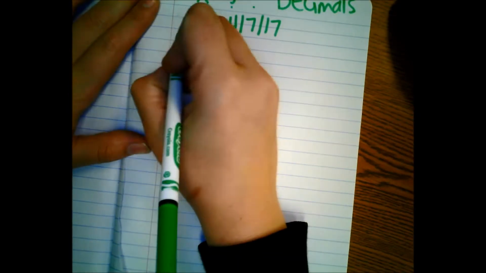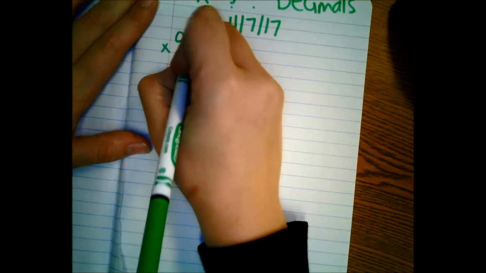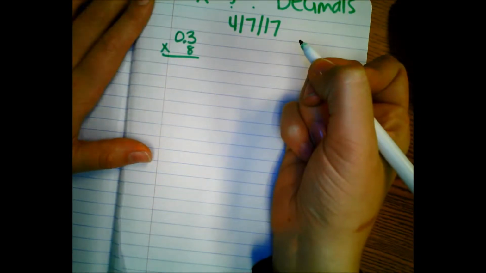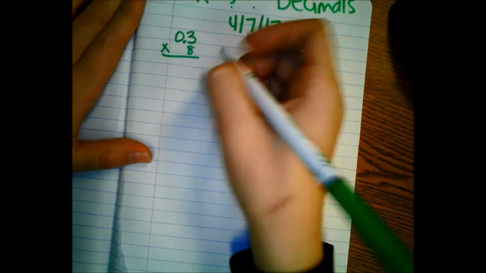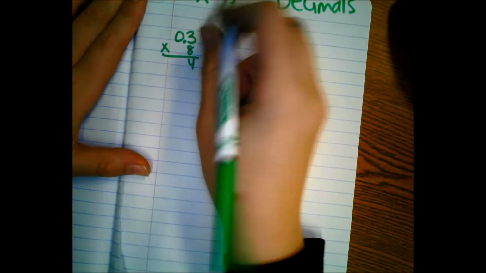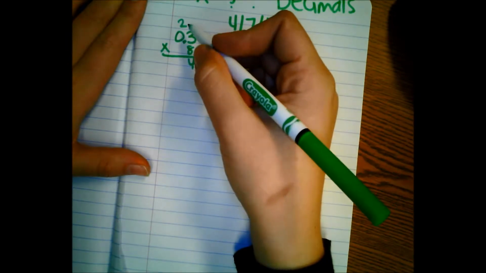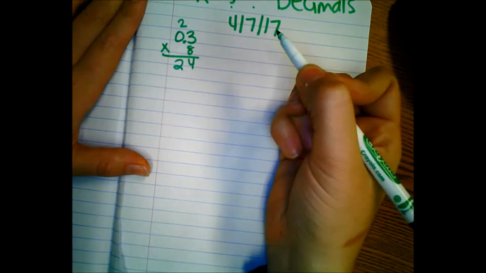So here's 3/10 times 8. I'm going to pretend like that decimal point's not there right now. I'm just going to multiply 8 times 3, and I know that that's 24. Carry that. 0 times 8 is 0, plus the 2, that's 24.